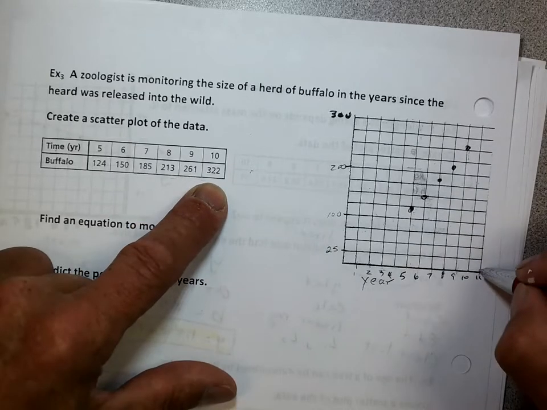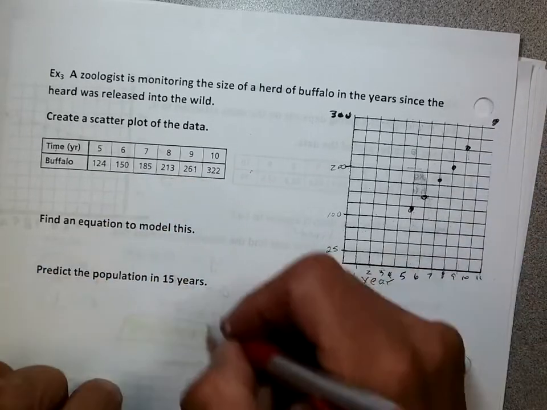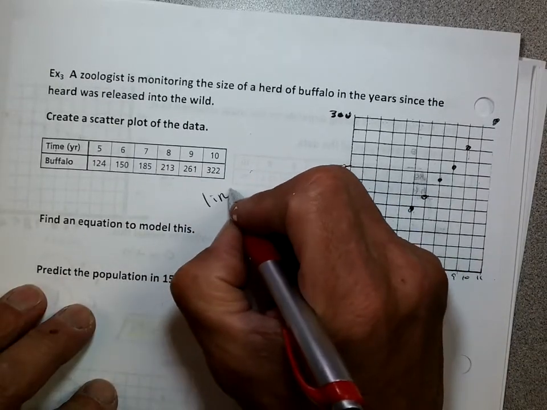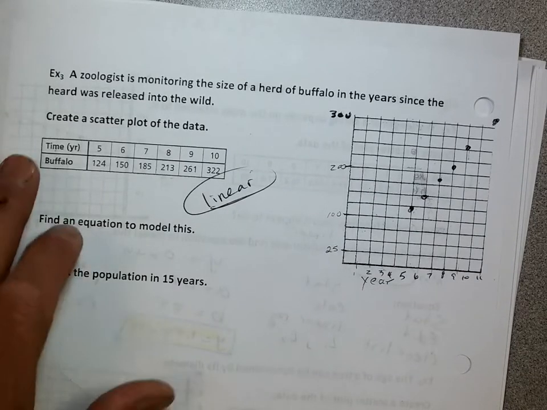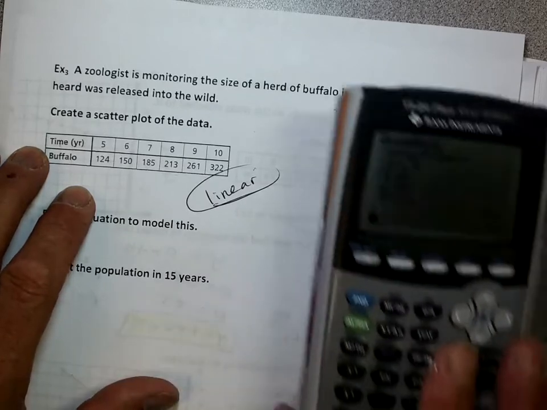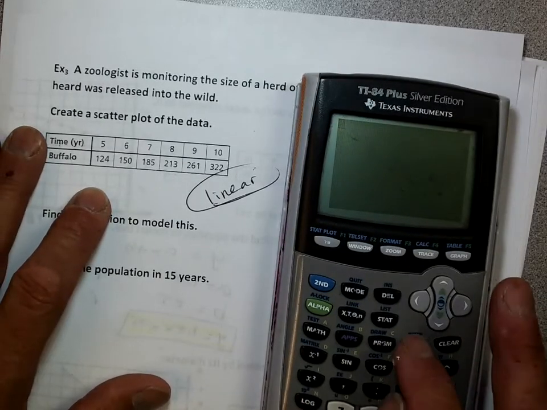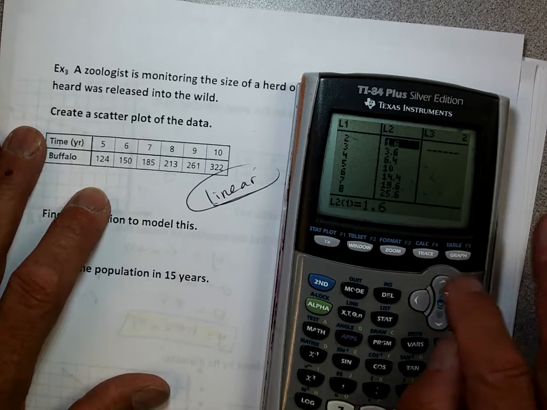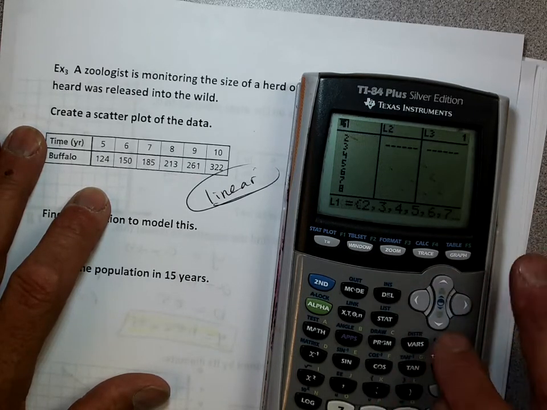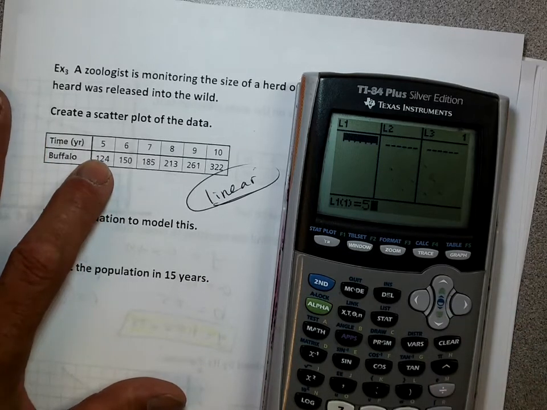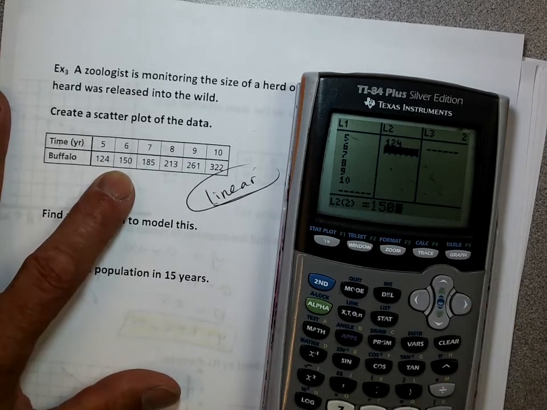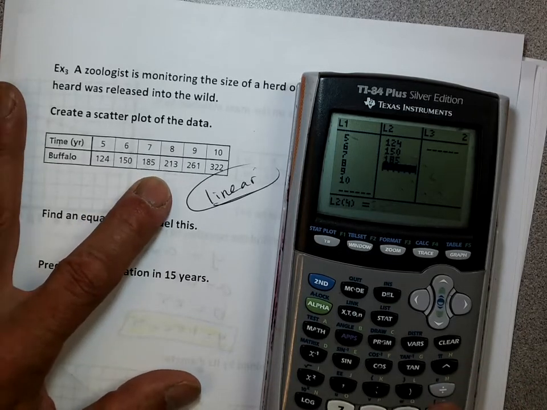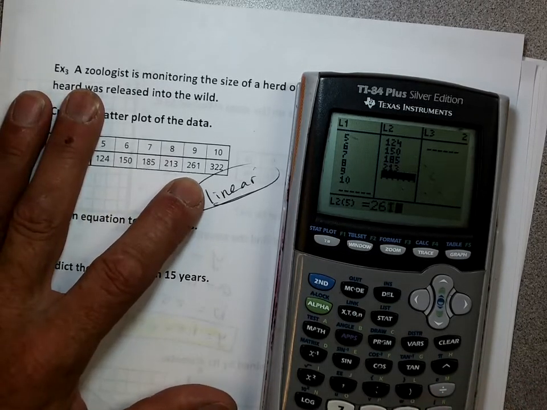It looks linear, doesn't it? Yeah. Looks pretty linear to me, okay? Looks linear, right? So, same thing. Let's check it out, okay? Okay. Clear. You're already ahead of me. I like that. Stat. Edit. Clear. And clear. 5, 6, 7, 8, 9, 10, and 124, 150, 185, 213, 261, and 322.